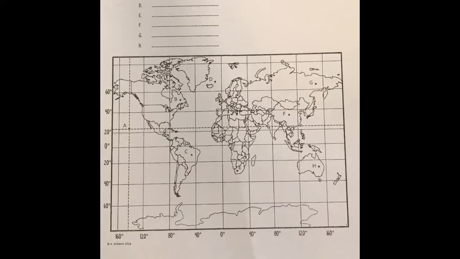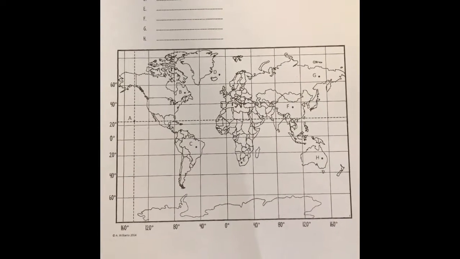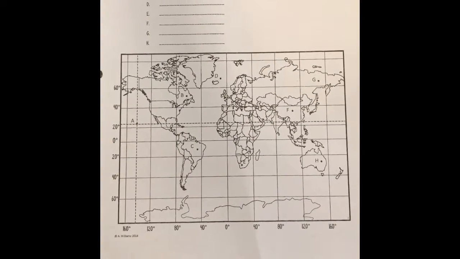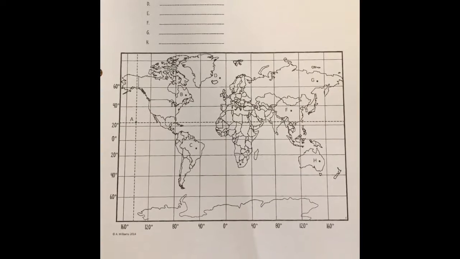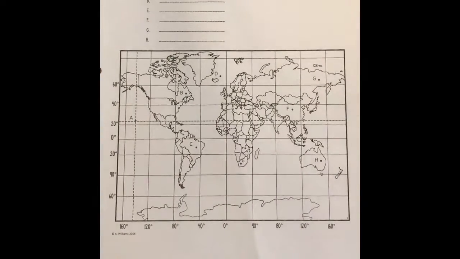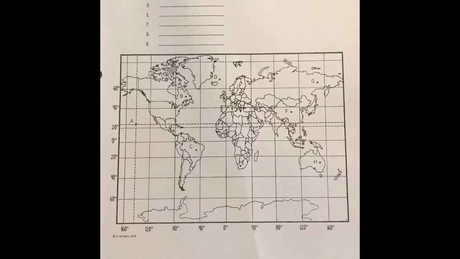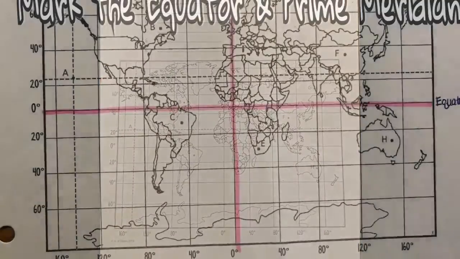Okay, you need to grab a colored pencil or something to write with that can show up. Do it quickly. When you start mapping, I always like for you to mark your prime meridian and your equator. So do that now.